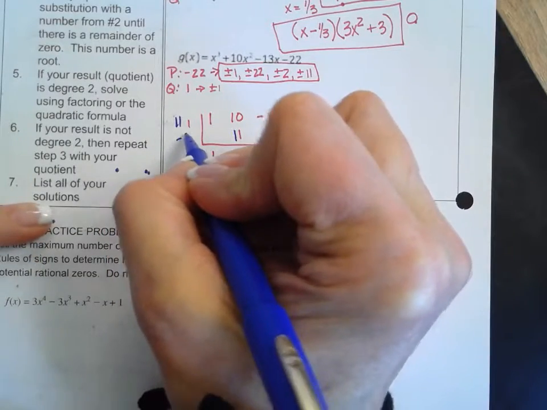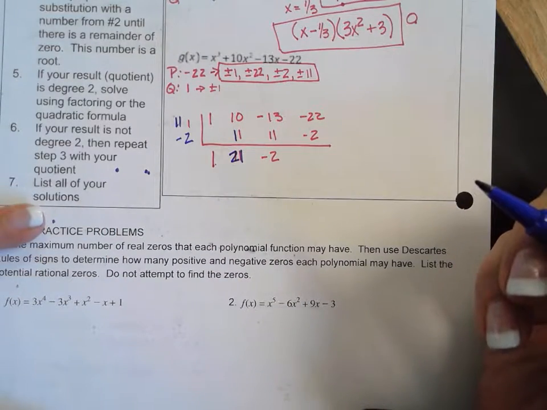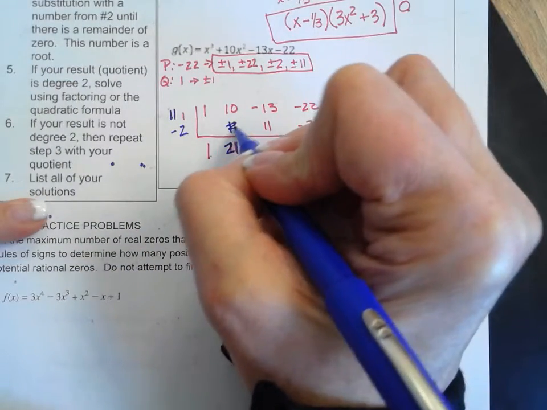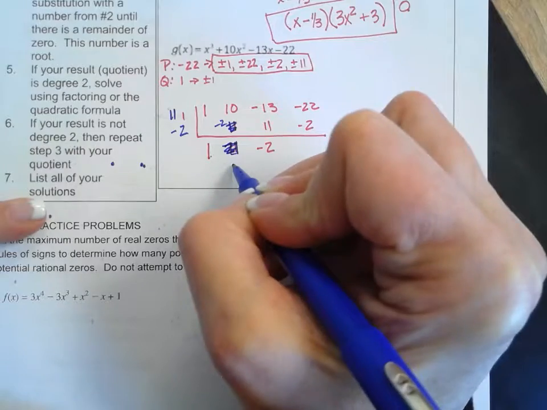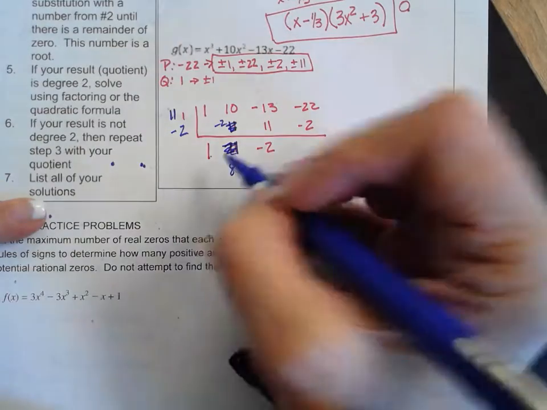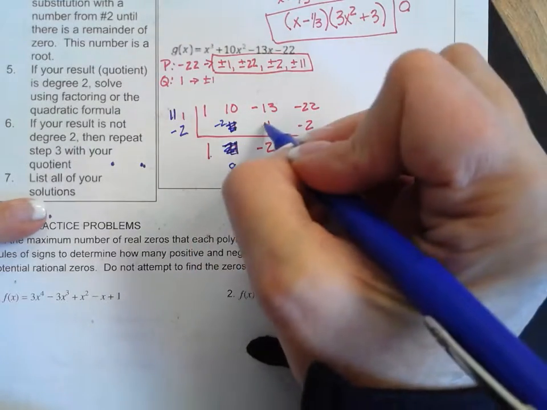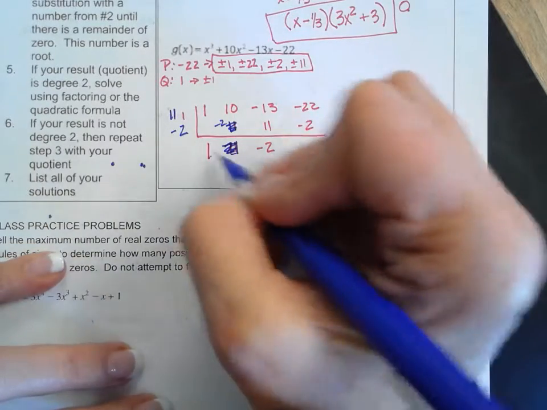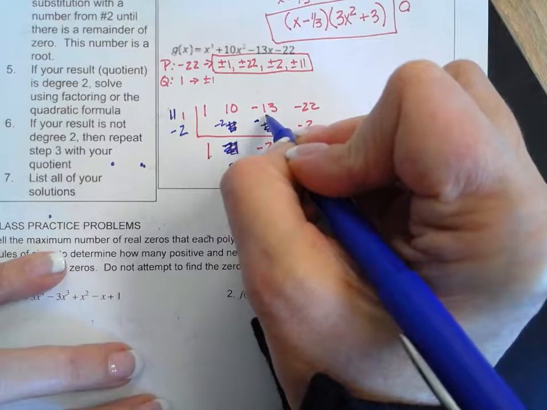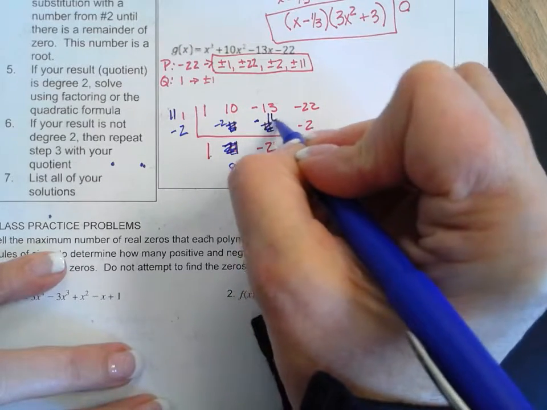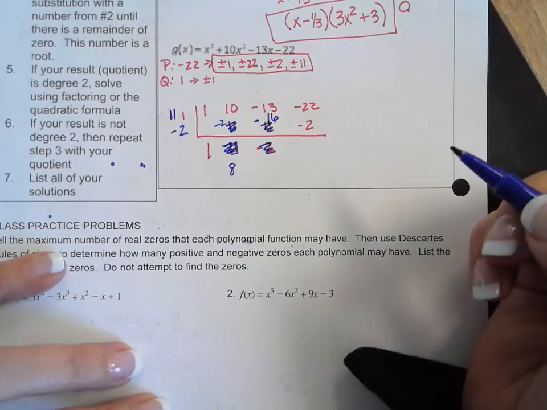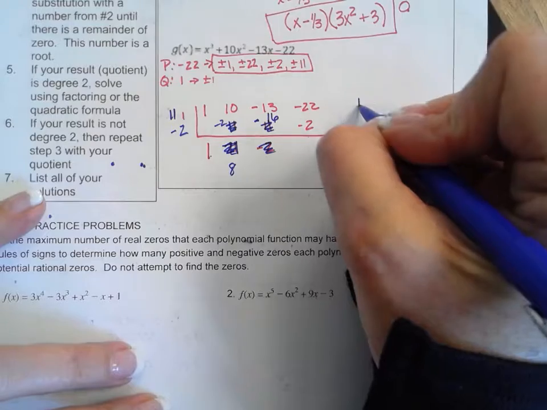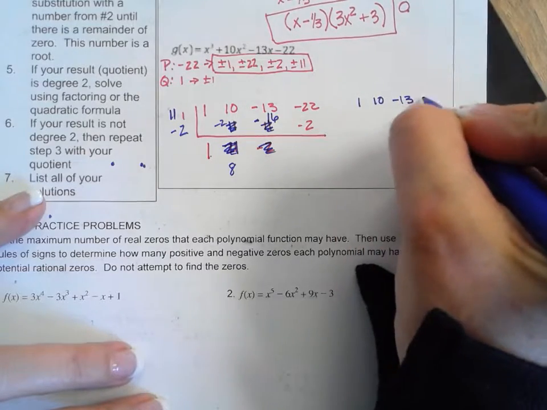How about, let's try a negative number. Negative 2. So, negative 2 and 8, or 10 gives me 8. Negative 2 times 8 gives me negative 16. Am I going to get here? No. All right, 1, 10, negative 13, negative 22.